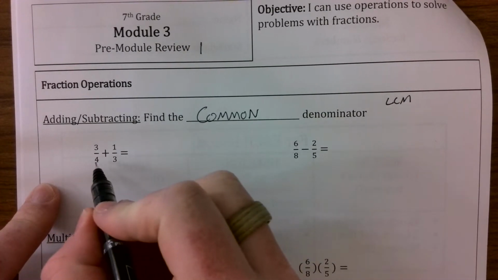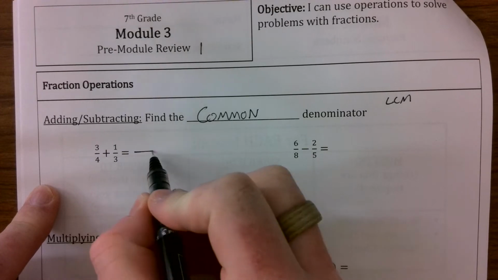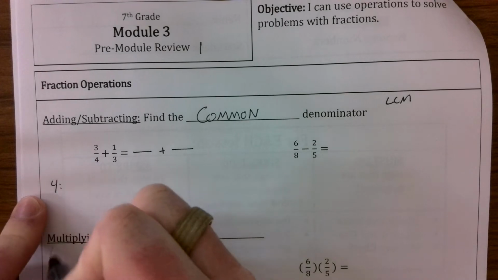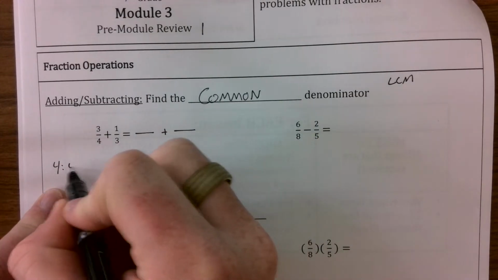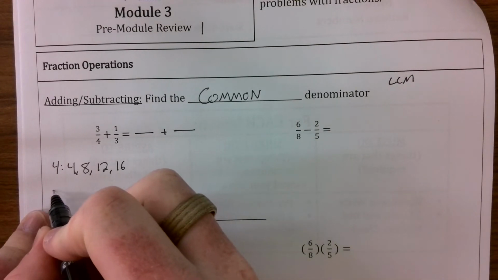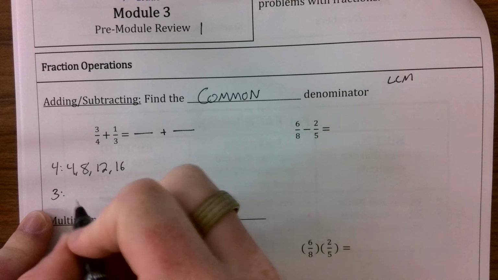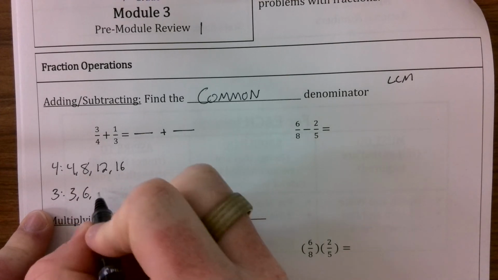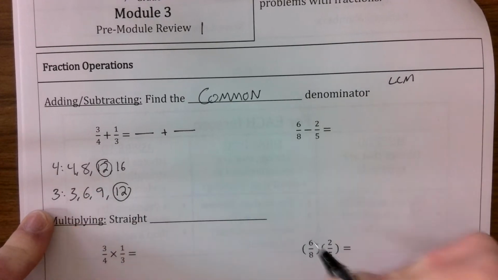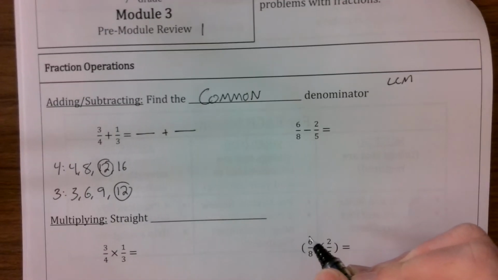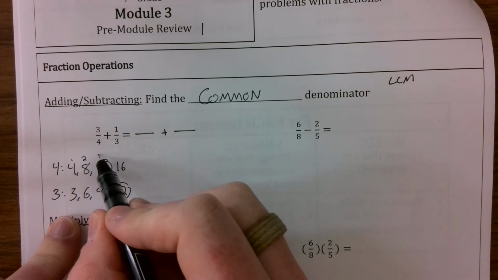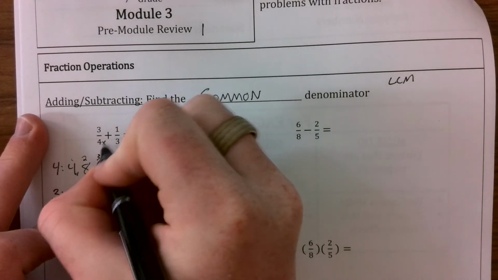I need to get the same number on the bottom. So we're going to end up with something plus something else. To find the least common multiple, I can count by 4s: 4, 8, 12, 16. I'm also going to count by 3s because that's my other denominator: 3, 6, 9, 12, and look. There's a common multiple. So to turn 4 into 12, I have to multiply by 3.